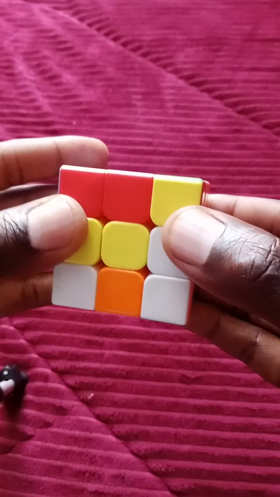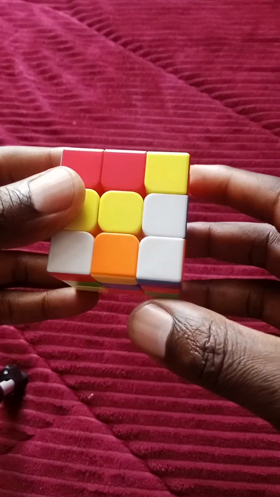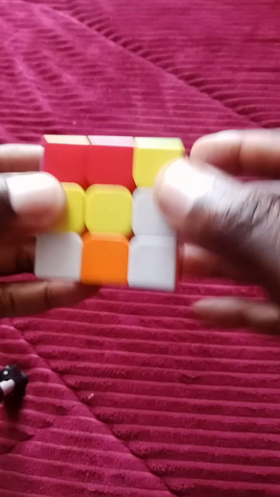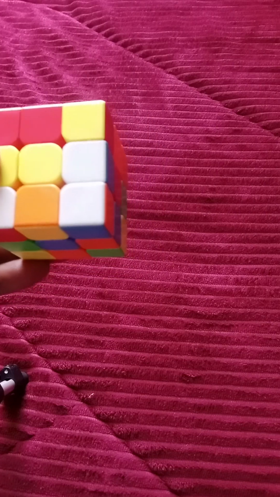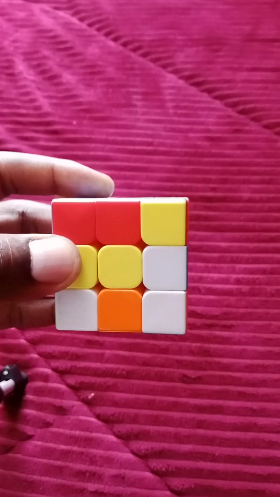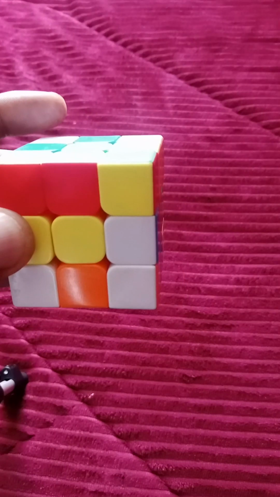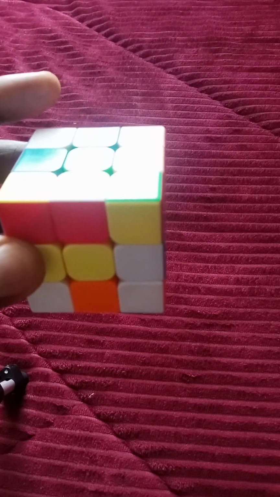We are going to use the two algorithms most of the time to arrange the cube. And always when we are doing an algorithm, either left or right, we have to do a complete algorithm. We don't leave it halfway.